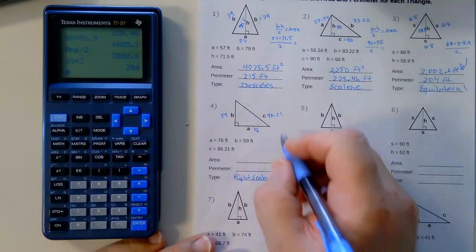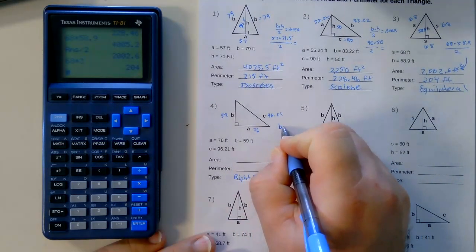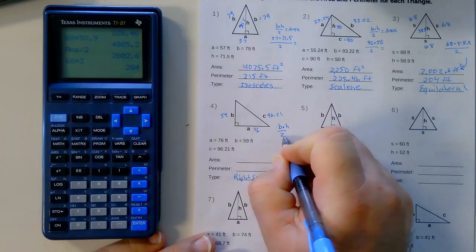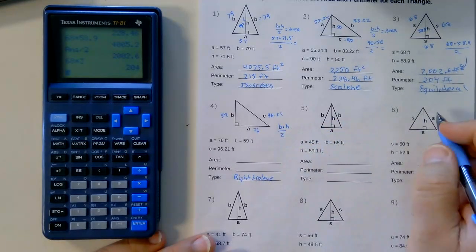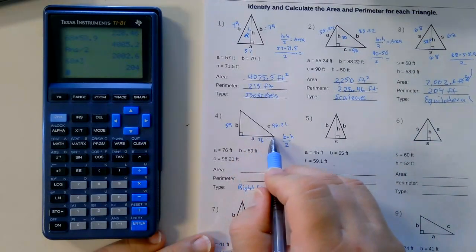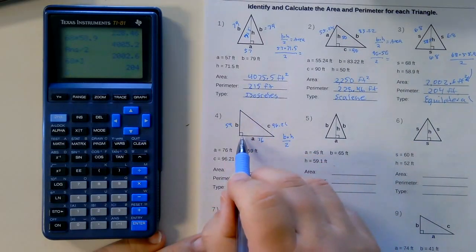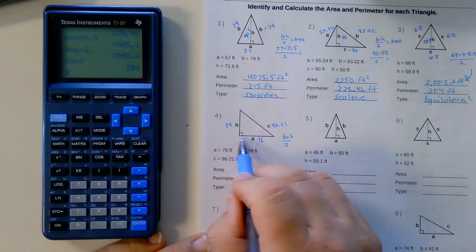So now let's do the area. As you know, the area is the base times the height divided by 2. And one thing I want you to keep in mind is the base and the height always form a right angle.